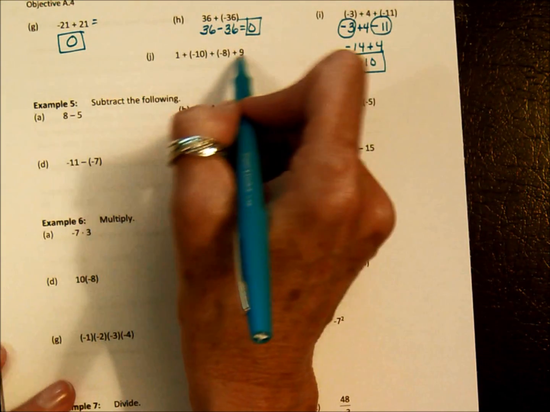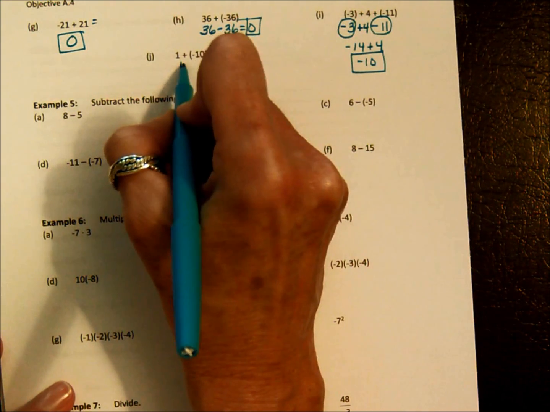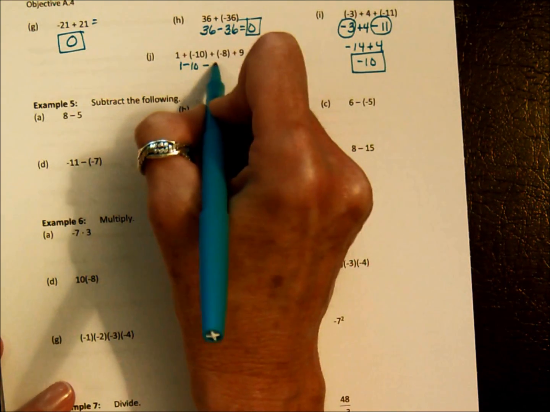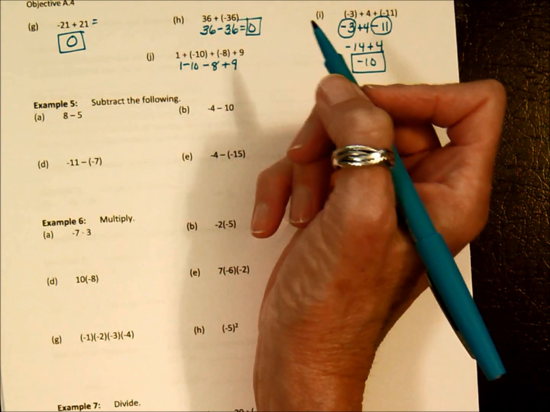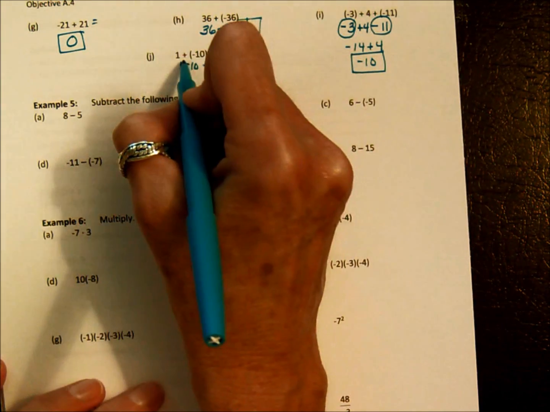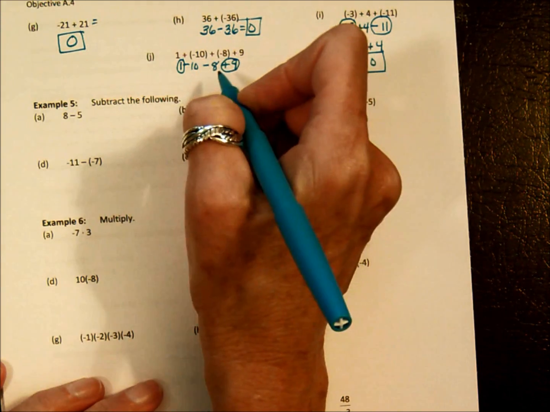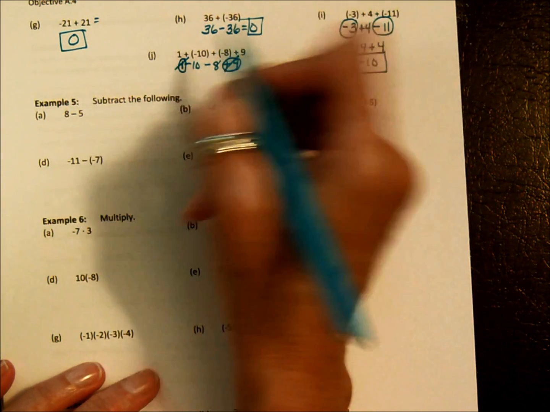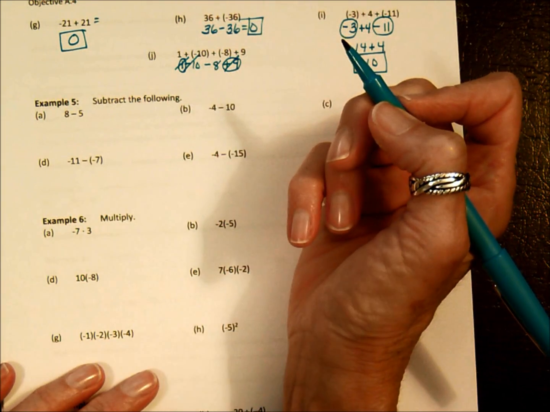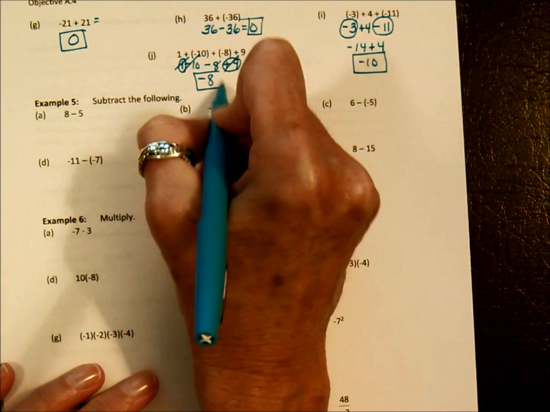Here I have several, and I'm going to replace my double signs with single. Plus minus makes minus. Plus minus makes minus. Now, there's a lot of different ways to do this. I'm going to put my positives together. 1 plus a 9. Remember, the sign goes with the digit that comes after it. That makes a 10, and 10 take away 10 is 0. So I'm really only left with -8. That's the easiest way to do that one.